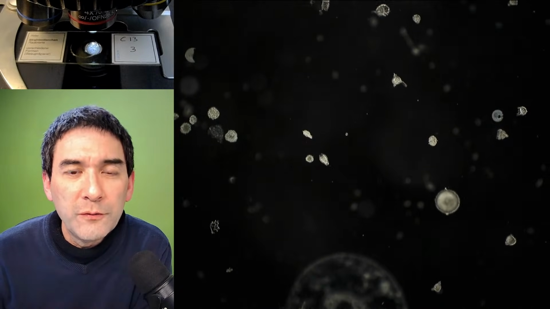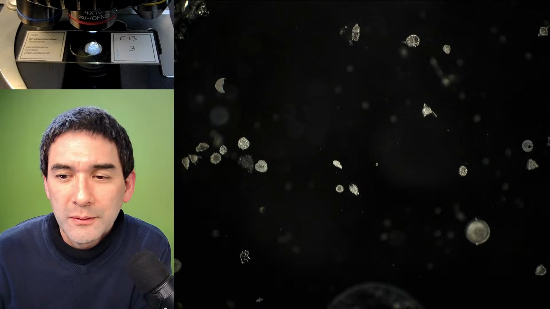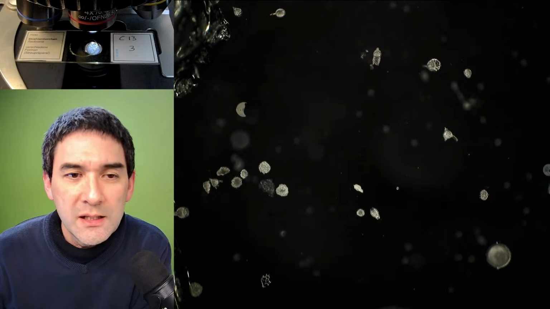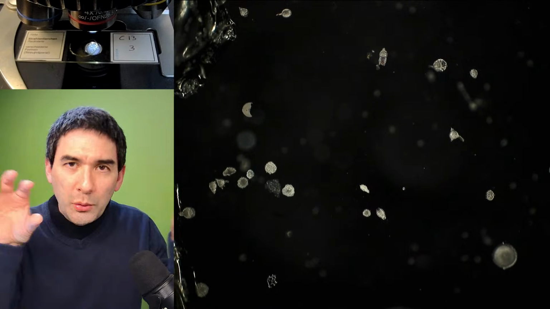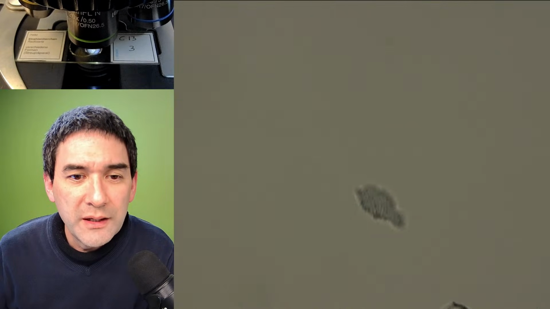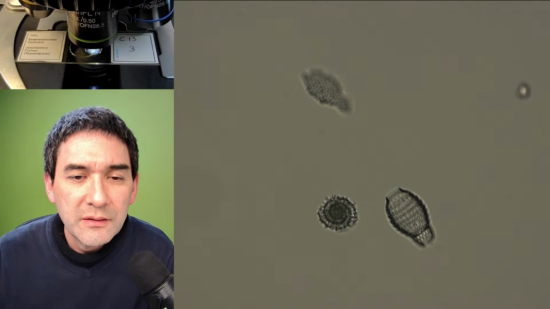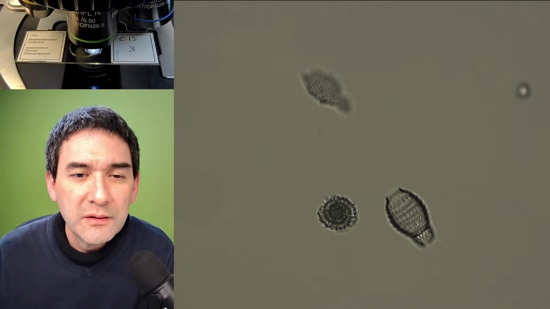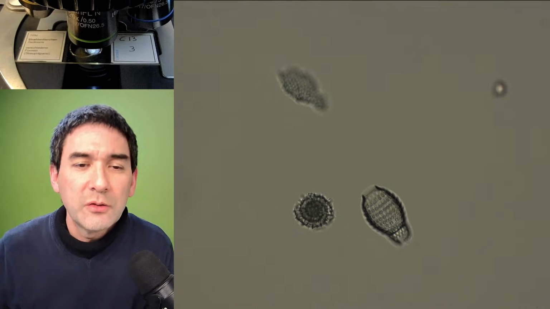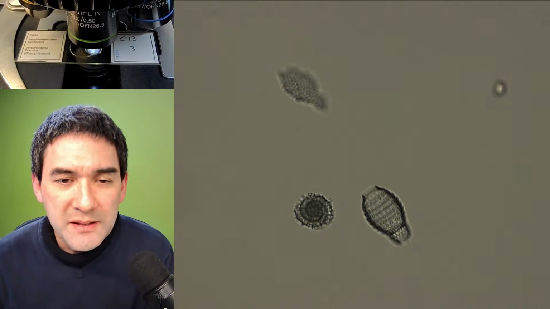Unfortunately, I only have dark field with my low power. Yes, they are amoeboid cells, and apparently those pseudopodia, those extensions, are able to extend out of these holes that you see there in the shell. See, I lost the focus again. But you see those tiny little holes here, right? In those shells. So they're quite nice. So they're basically marine.